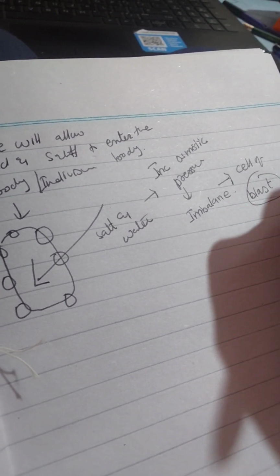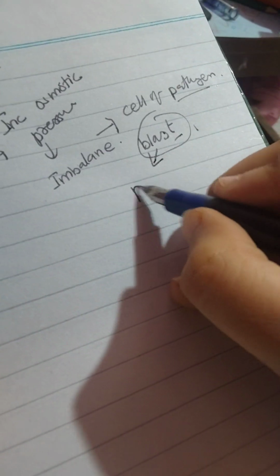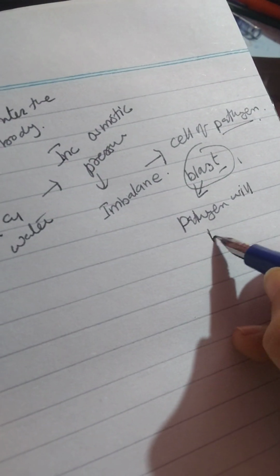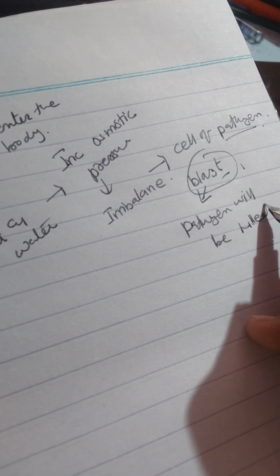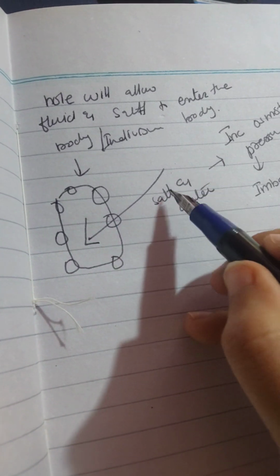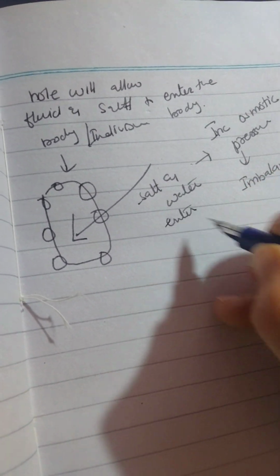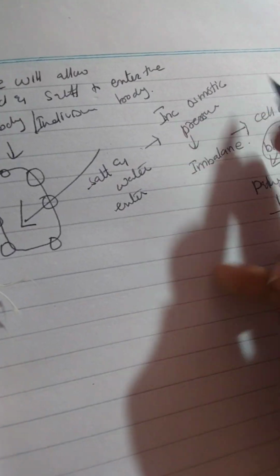As the osmotic pressure increases, the cell of the pathogen will blast, and this is how the pathogen will be killed, right? This is how the pathogen is killed by these holes, because these holes allow salt and water to enter into the body, which increases the osmotic pressure.